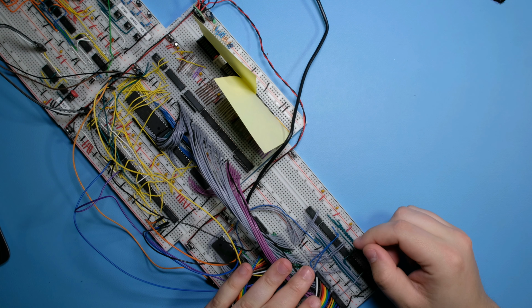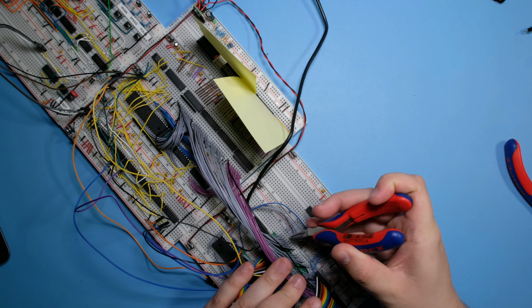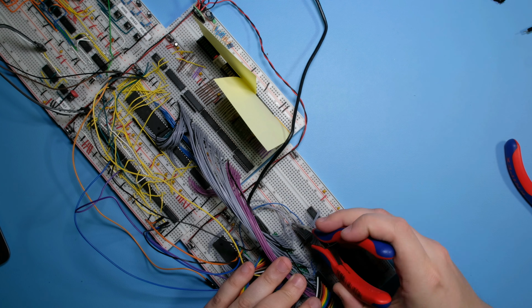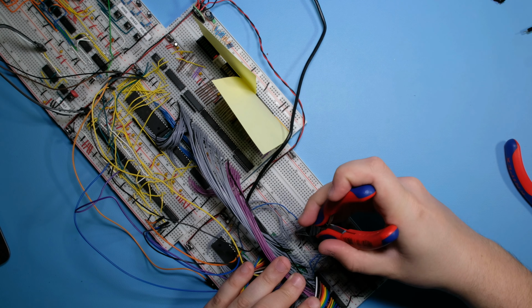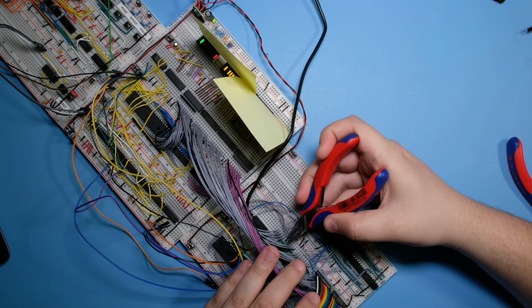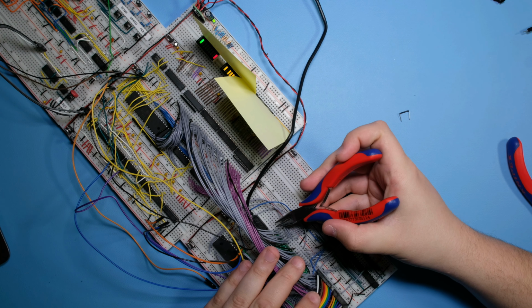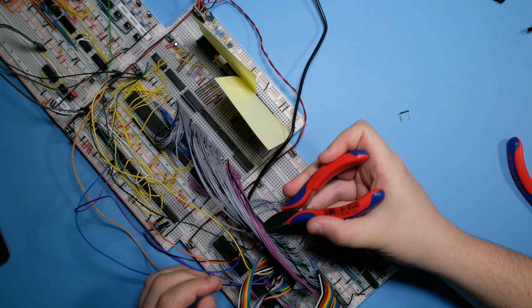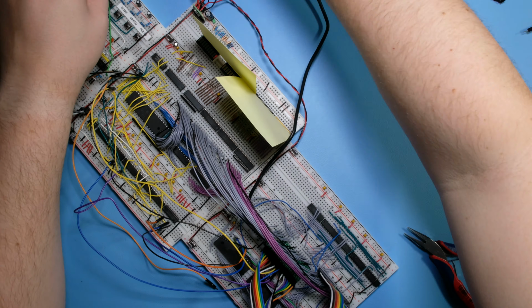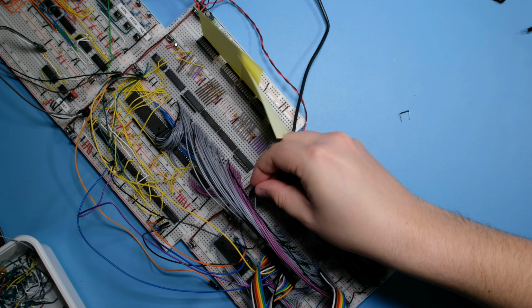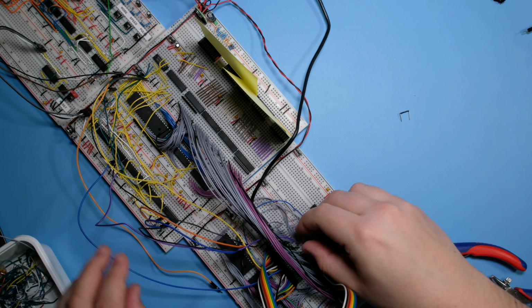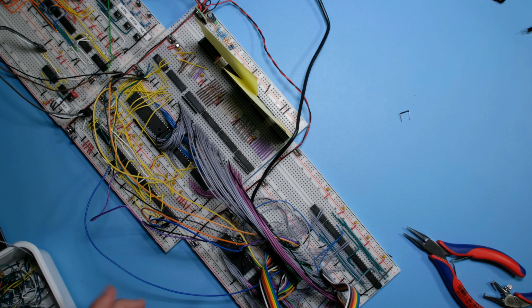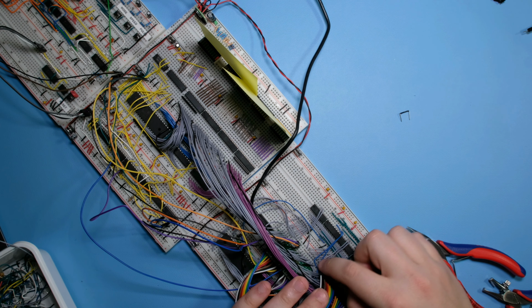So these are going to be a pain. And A23 goes to the other side. There we go. And now we just have to flip this one.